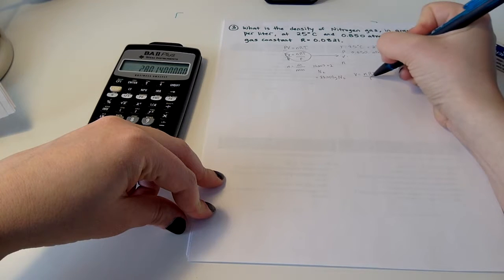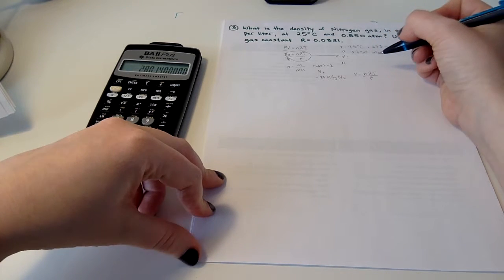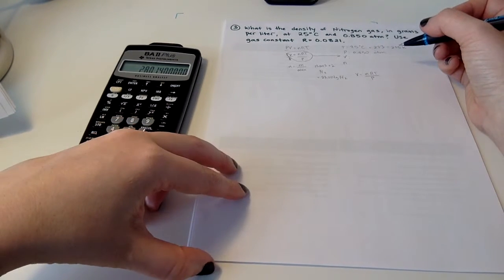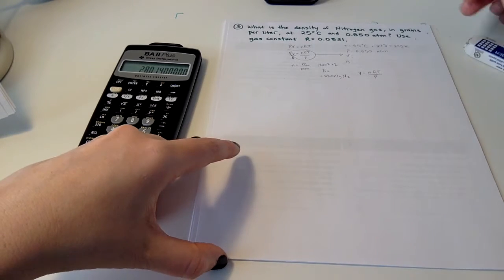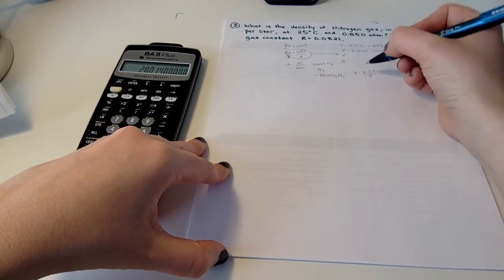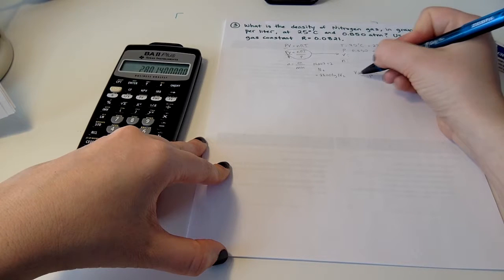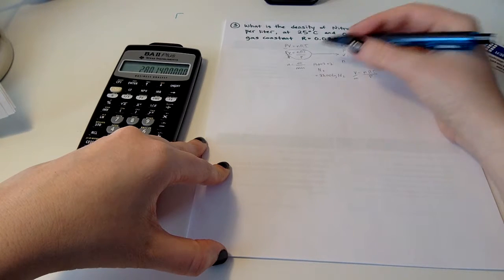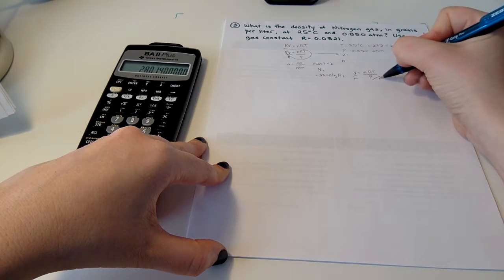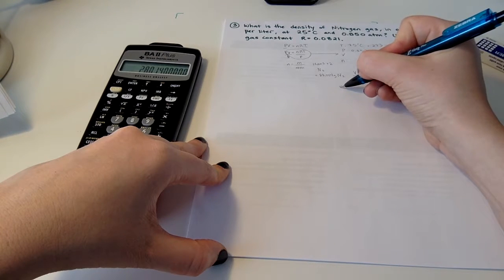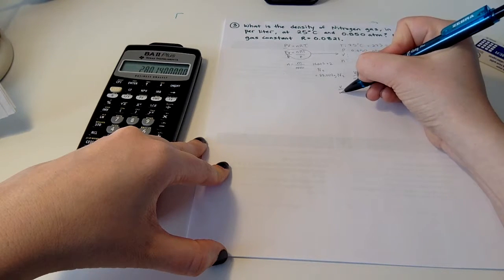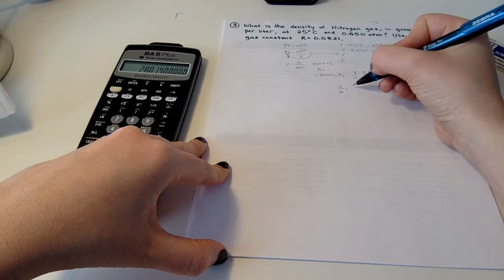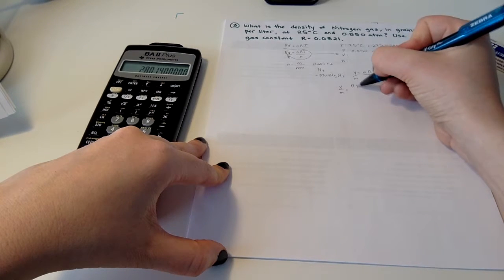So we'll substitute for n in V equals nRT over P, and we're going to divide by m on both sides, because we're trying to get V over m equals RT.